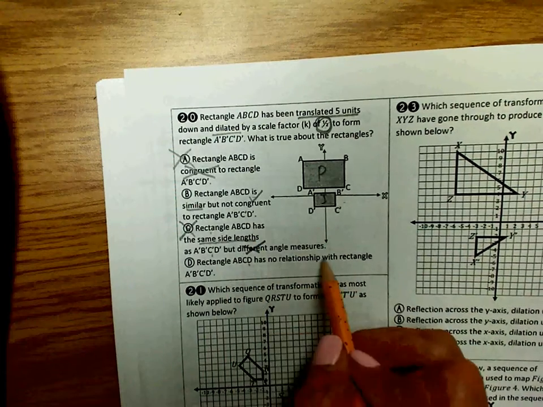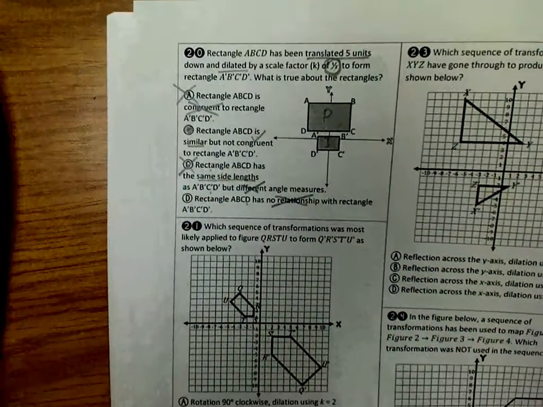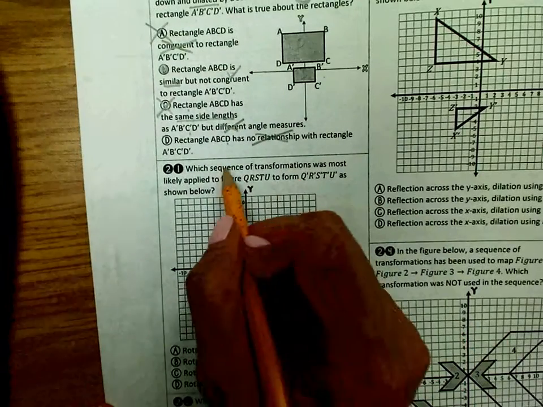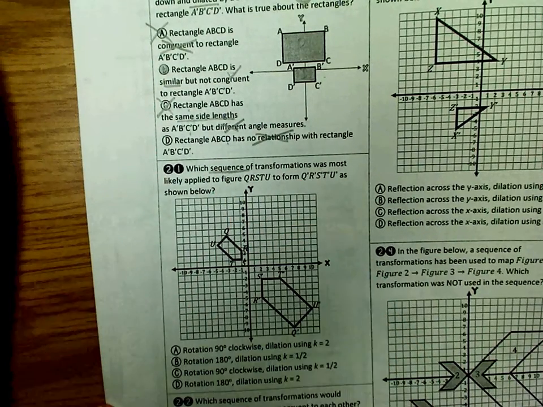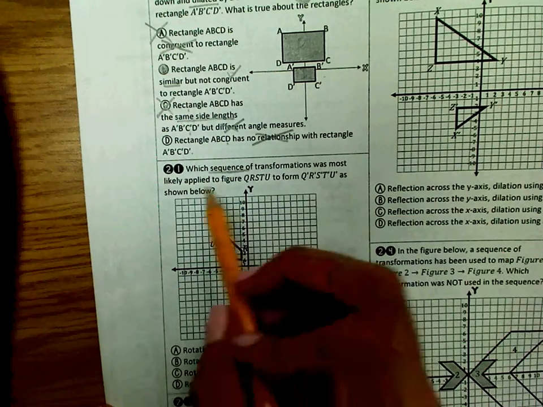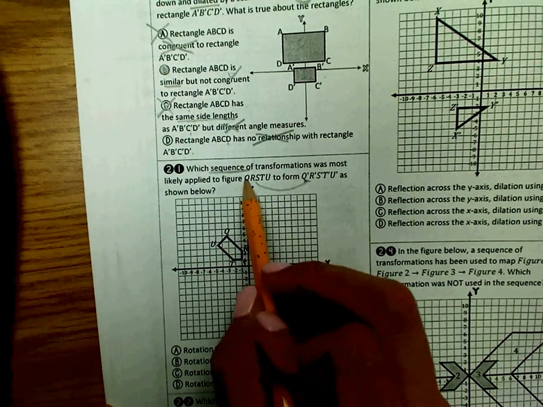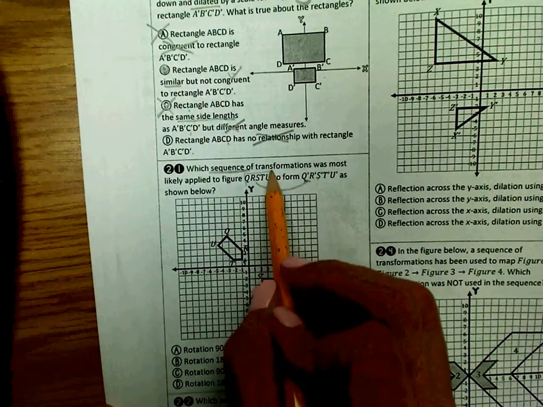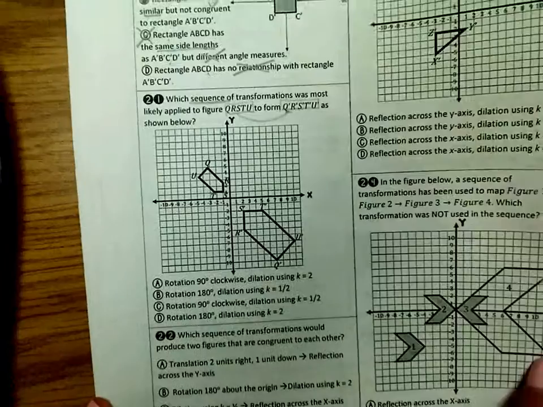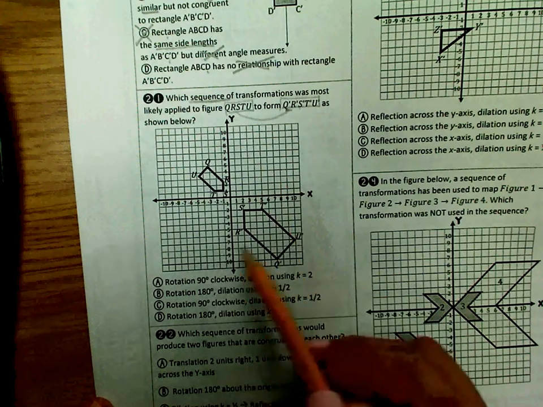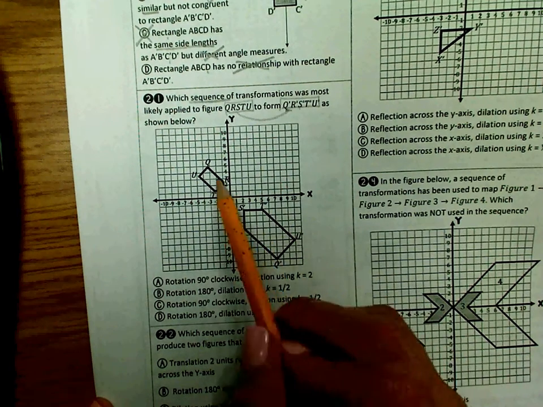B. Number 21. Which sequence? Here's another word: sequence of transformations. Sequence means more than one transformation, like two or more, was most likely applied to get from here to here. So Q goes to Q prime, R goes to R prime, S to S prime, and so on and so forth. I can see there's a dilation, but it also looks like a rotation because it went around here. It's not a reflection because we haven't learned about diagonal lines.